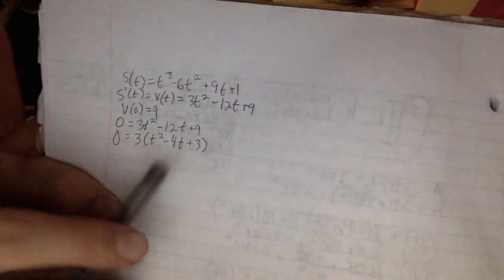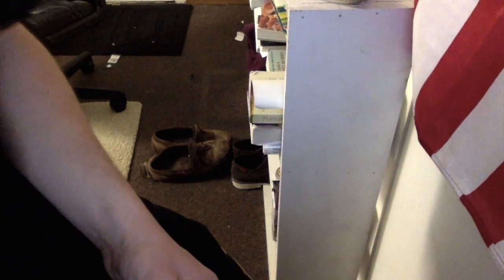Now we can, oh no, now we can FOIL this. Sorry, I had a brain fart. We can FOIL this to be 3 times (t minus 1) times (t minus 3).